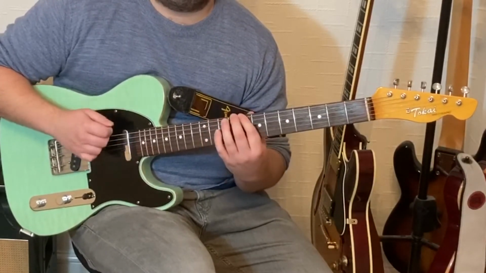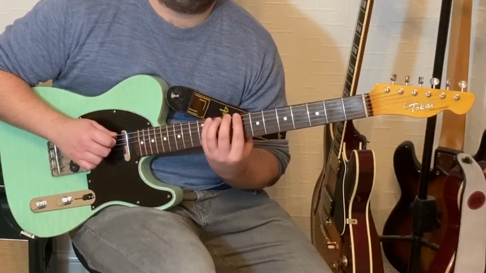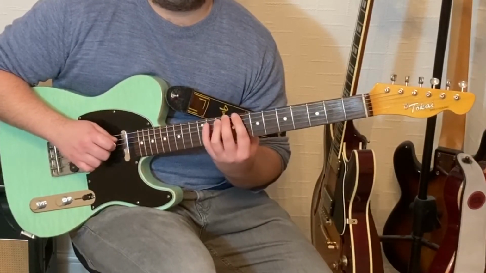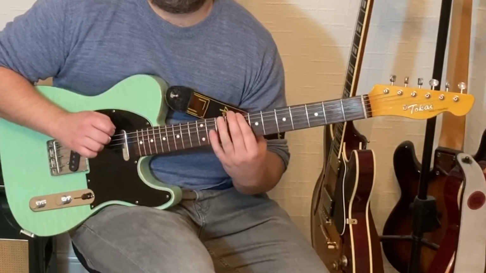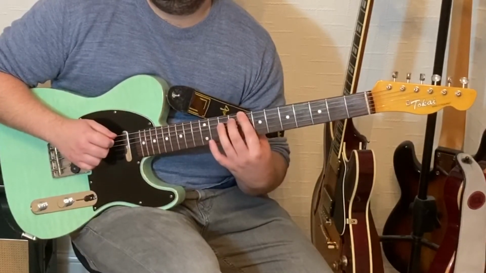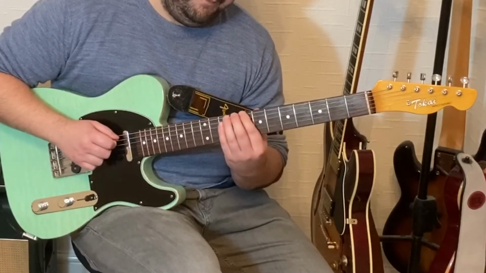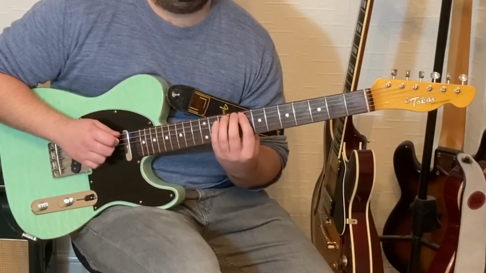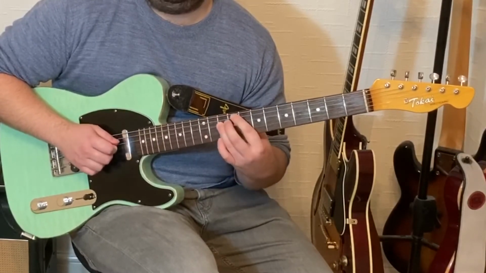When we turn it into Phrygian, take the major 2nd, flatten it. So now we get root, flat 2, flat 3, perfect 4th, perfect 5th, flat 6, flat 7, root. And then we get Locrian, which is taking the 5th and turning that into a Locrian scale from Phrygian to Locrian. So we get root, flat 2, flat 3, perfect 4th, flat 5, flat 6, flat 7, and then root.